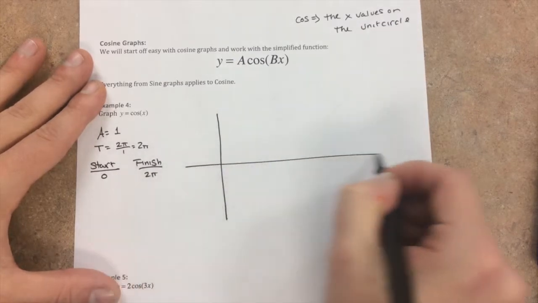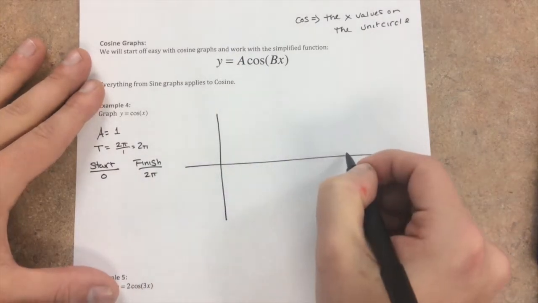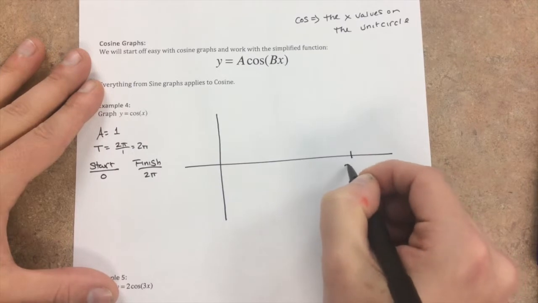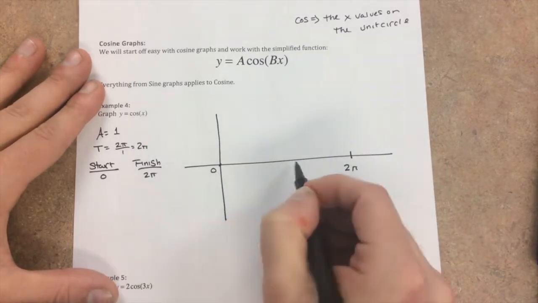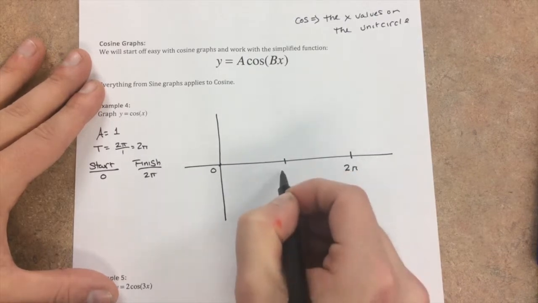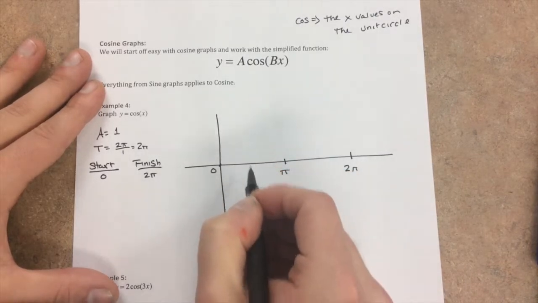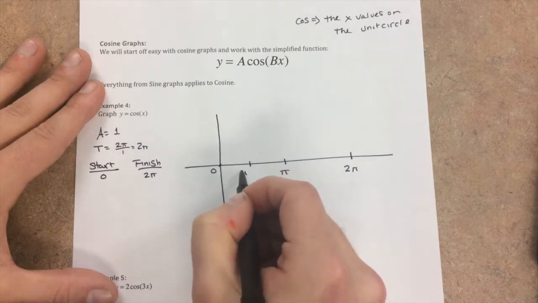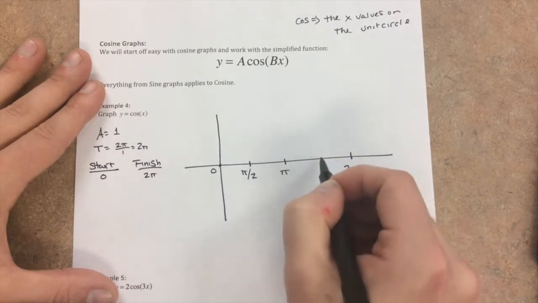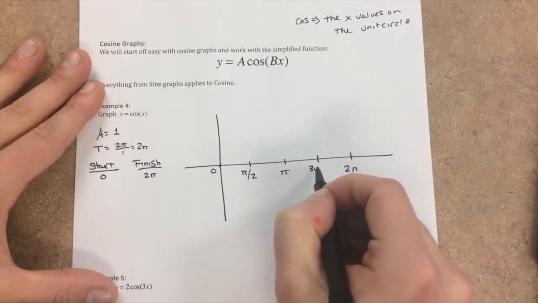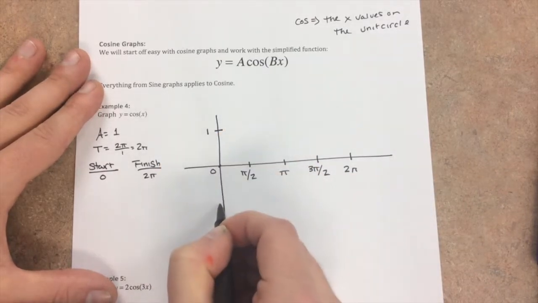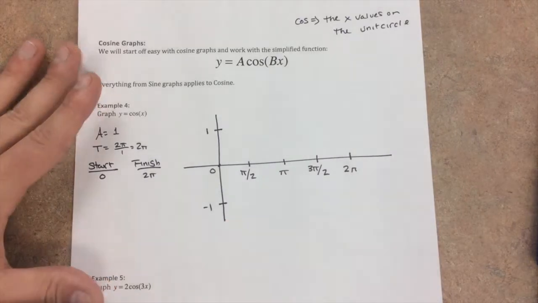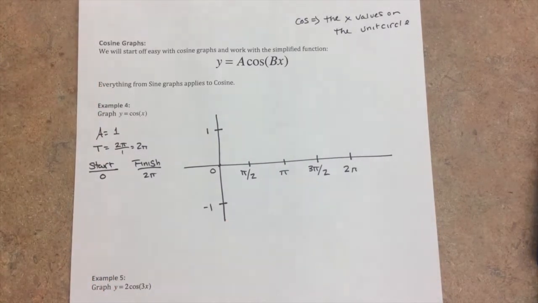And if you still have our unit circles out, then we're just going to be looking at the x values. So let's call this 2 pi and this 0. If we cut that in half, we get pi. If we cut that in half again, we get pi over 2. And if we cut in between here, we get 3 pi over 2. Since our amplitude is 1, we'll go up 1 and down 1, because that's the highest and lowest point, same left and right, that we can be on the unit circle.